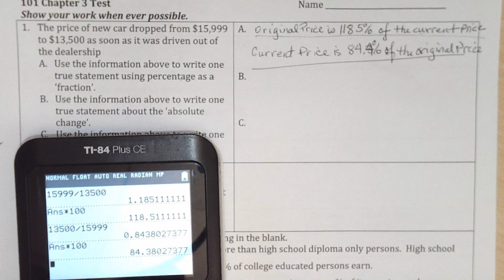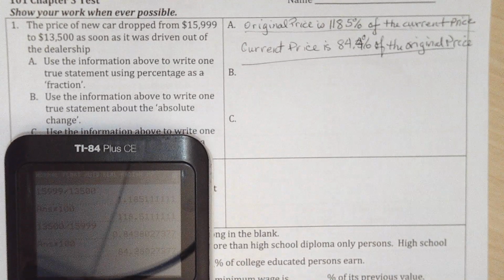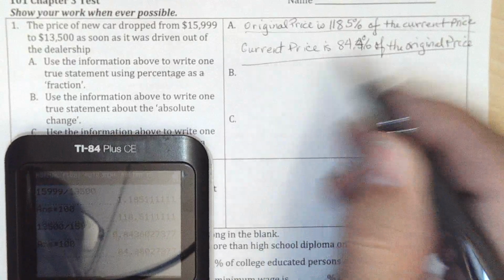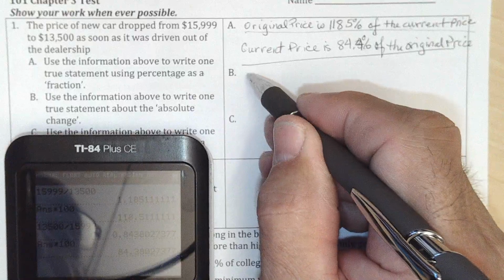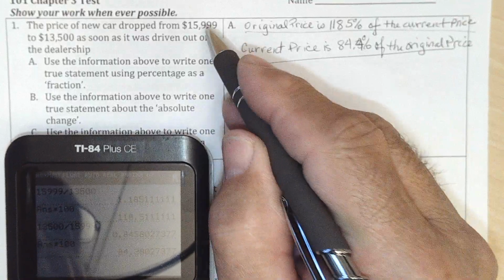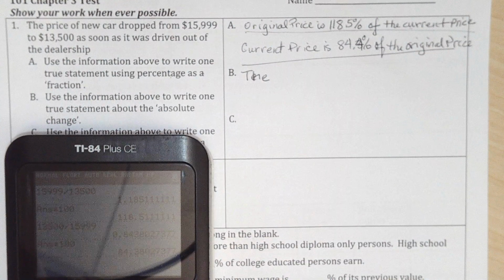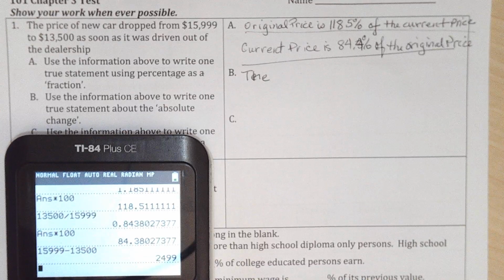Okay? Now it says, write one true statement about the absolute change. So how much did the price change? Well, we're going to take 15999 minus 13,500.